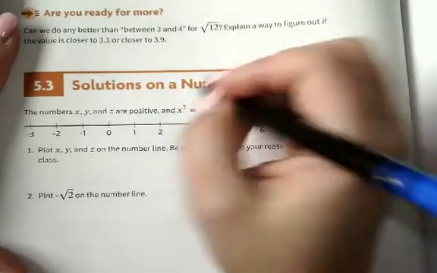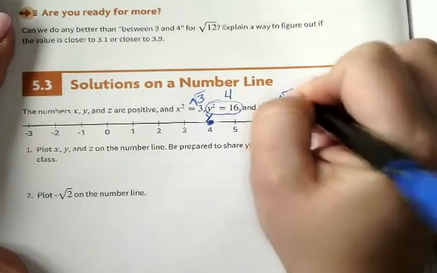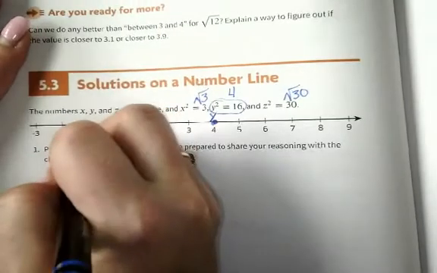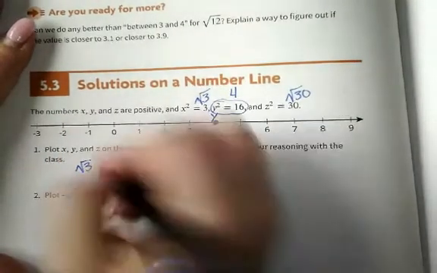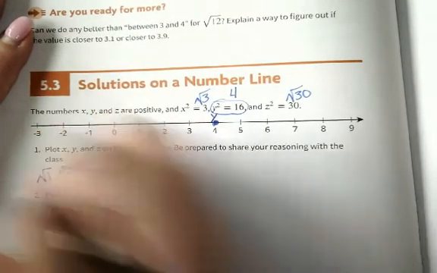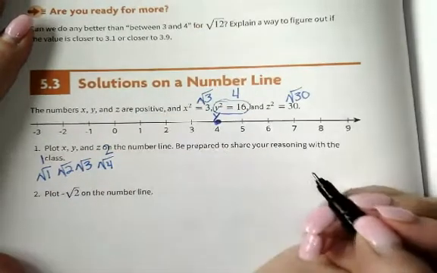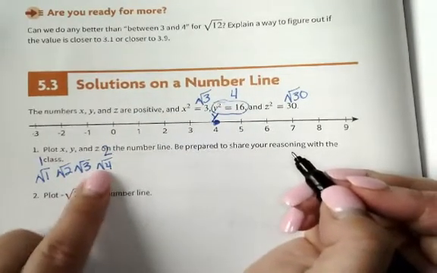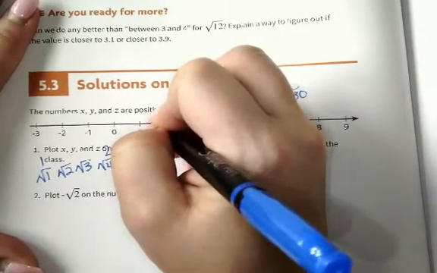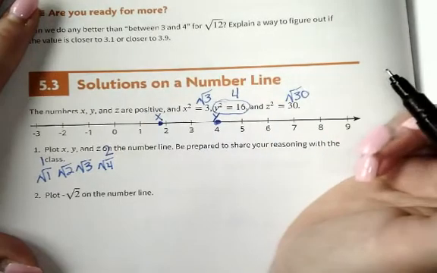Now, this one then is the square root of 3, and this one's the square root of 30. All right, so let's start with X, the square root of 3. So I'm going to write that over here, square root of 3. Okay, so square root of 4, square root of 2, square root of 1. Okay, here it is. It's between 1 and 2, but it's closer to 2. So I'm going to put it right here, and I'm going to put X by it.